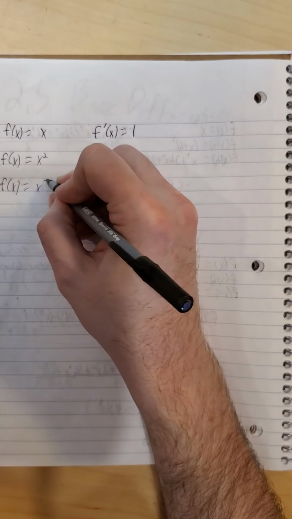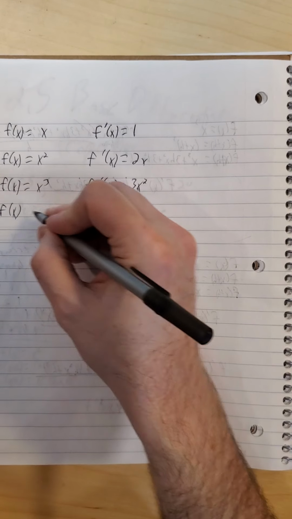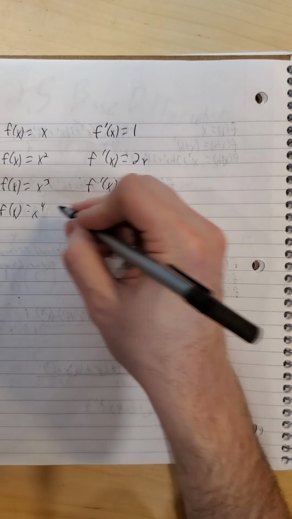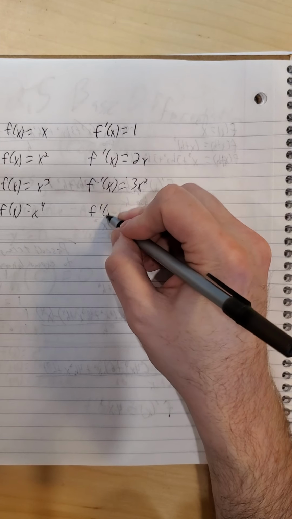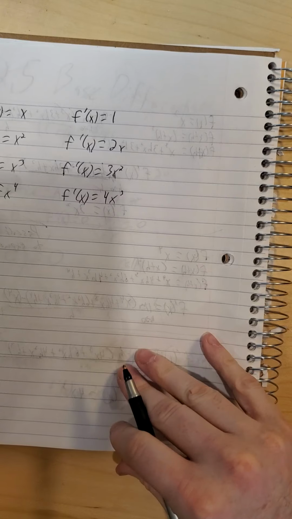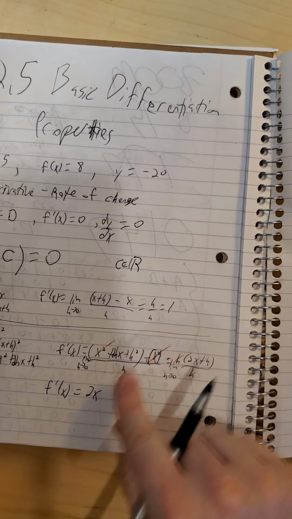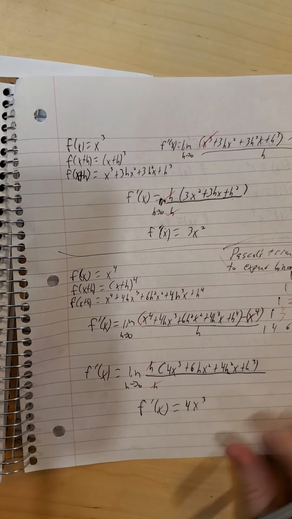We got to f prime of x is equal to 3x squared. And our last one, f of x, was x to the 4th. And we got to f prime of x was 4x cubed. So hopefully you remember that from your previous couple pages. So our 1, our 2x, our 3x squared, and our 4x cubed.